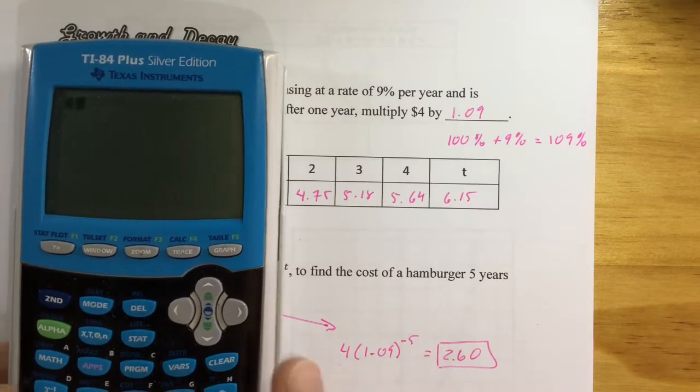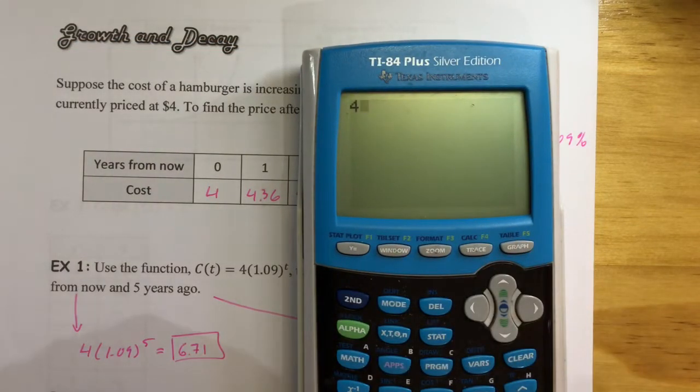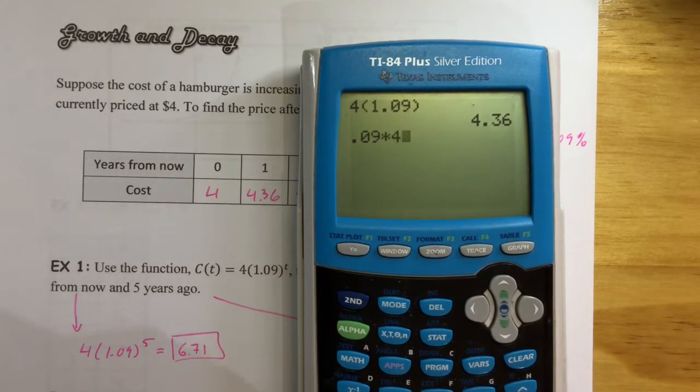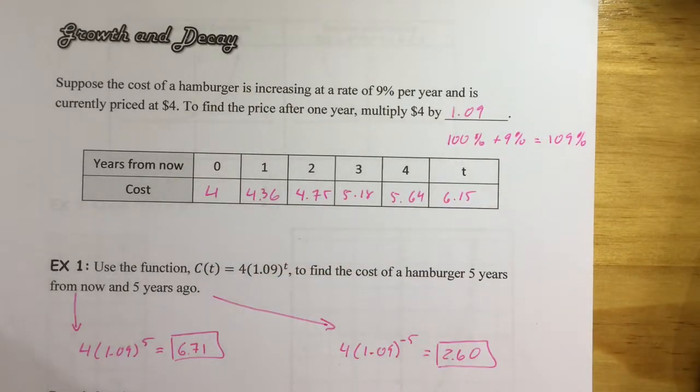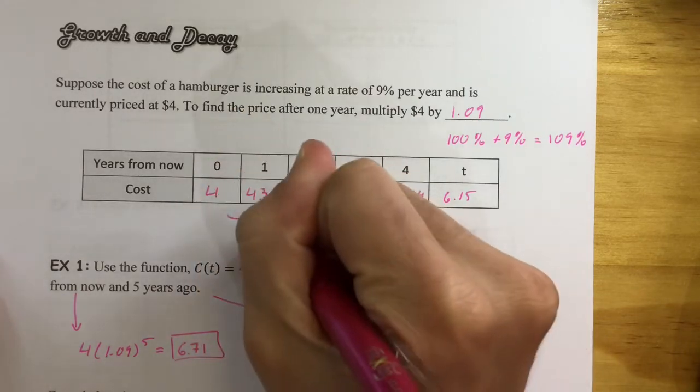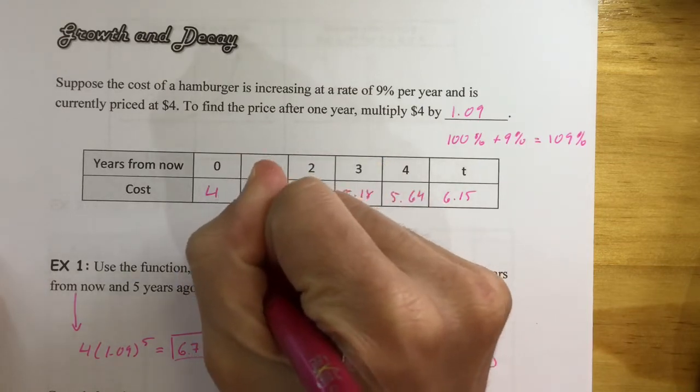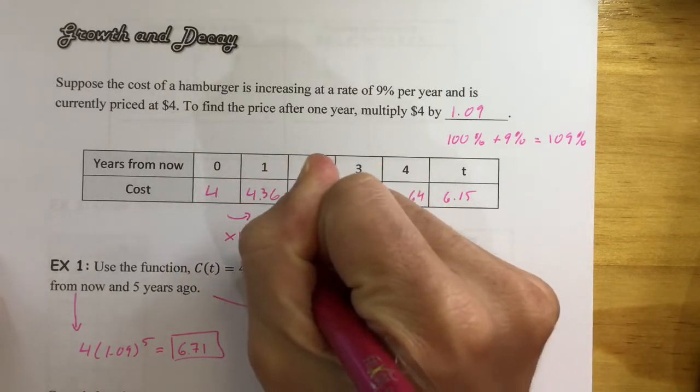Okay, so when you type that calculation in, what it does is it gives you back the $4 plus the additional amount, versus you doing something like this where you take 9%, multiply that by 4, get 36 cents, and then you add it back onto the 4. So if you just do the addition at the beginning with the 100% and the 9, then it gives you a single number you can multiply. So then for the table, what we do is just continue to multiply by that 1.09.